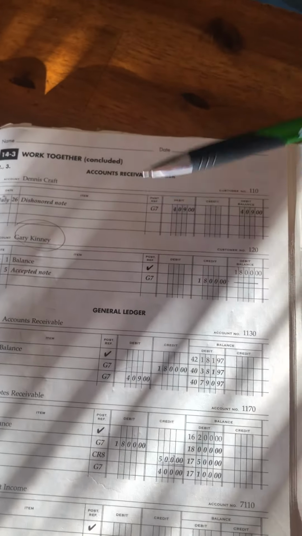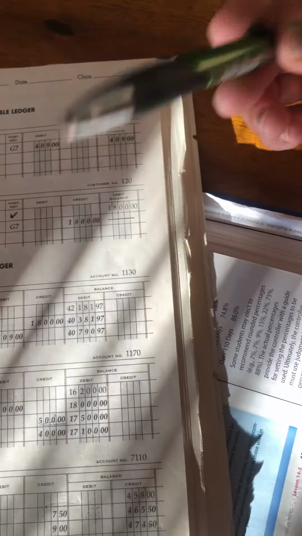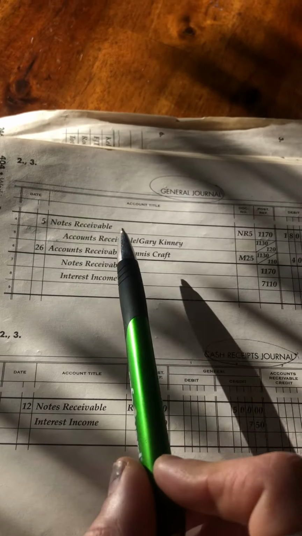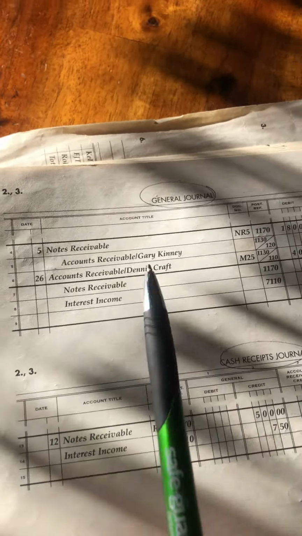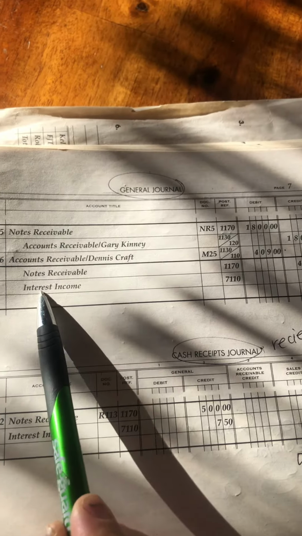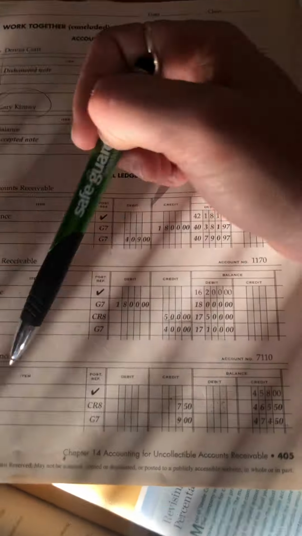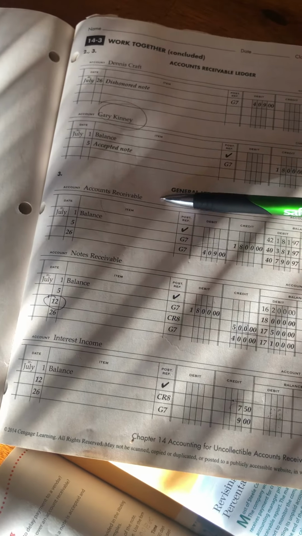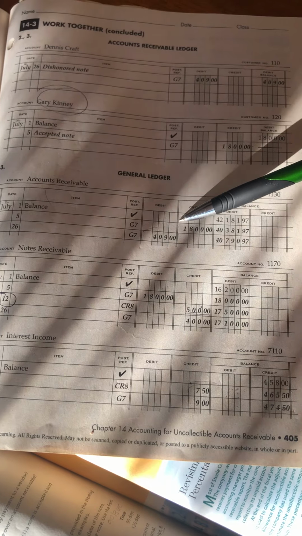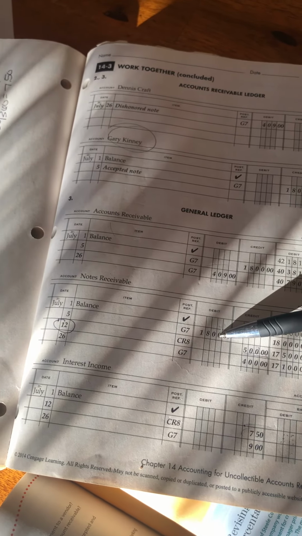So don't forget, just like we do with everything that we do, when we put something in our general journal, we have to go put them in their own ledgers. So every time we have interest, it's going to go in the interest. Anytime we have an accounts receivable, it goes in the accounts receivable ledger. The same with the notes. And then each person has their own account, right?